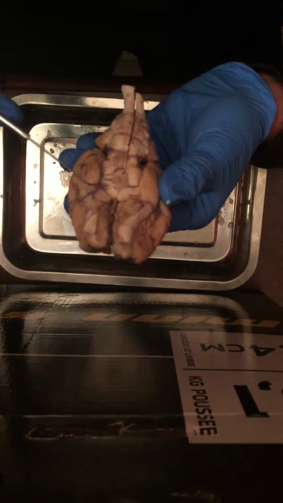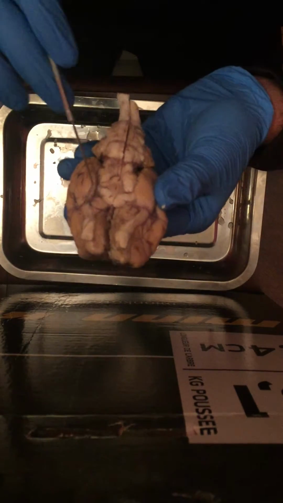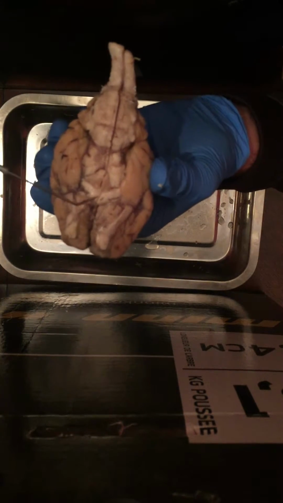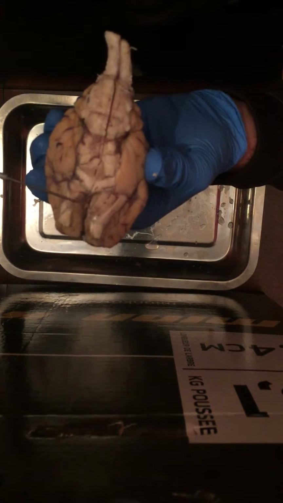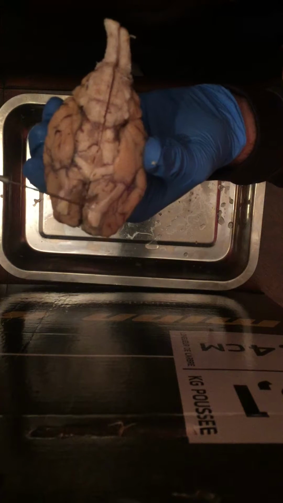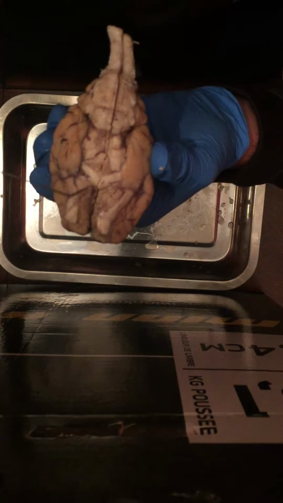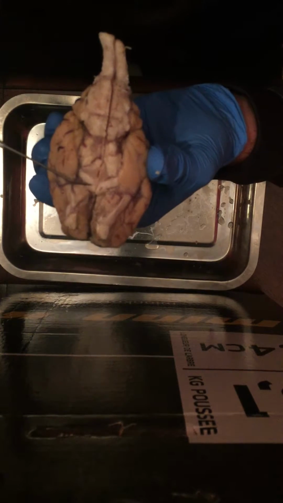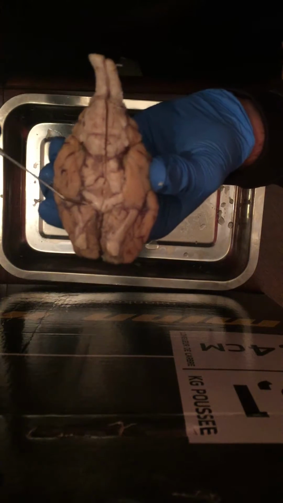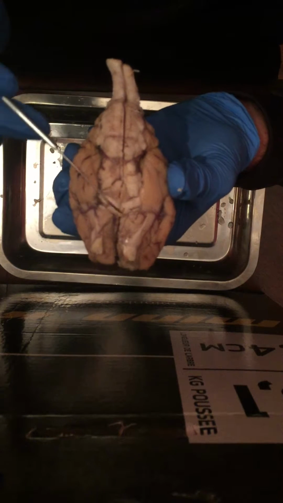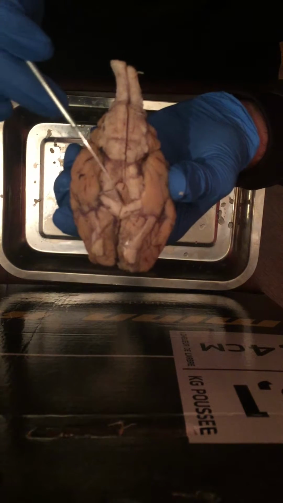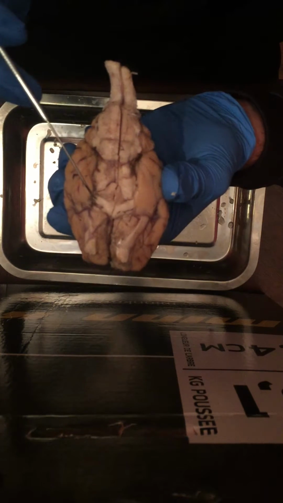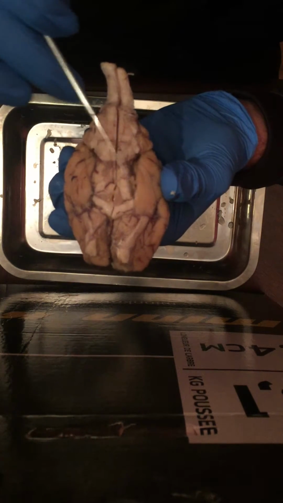Then we have the optic nerve, which has been cut. The optic nerve would form an X right here, but these two parts are cut off. They would extend right here, but this is the optic nerve. And this is the optic tract going down through the optic chiasm. This is the optic chiasm. Optic nerves would extend here, and then this is the optic tract going down.